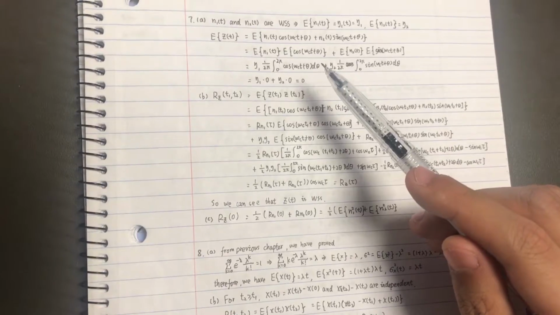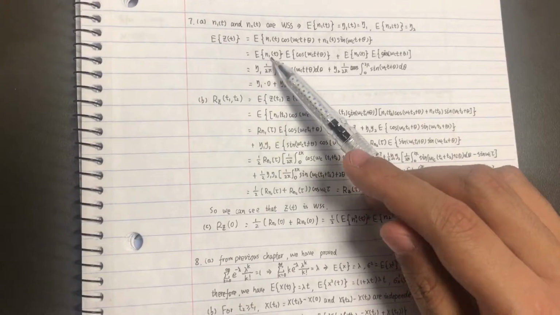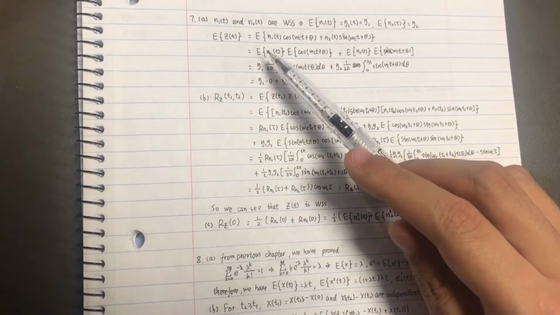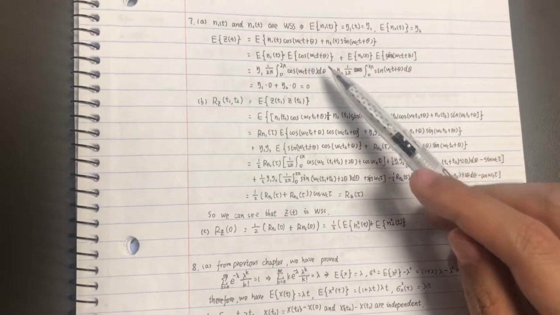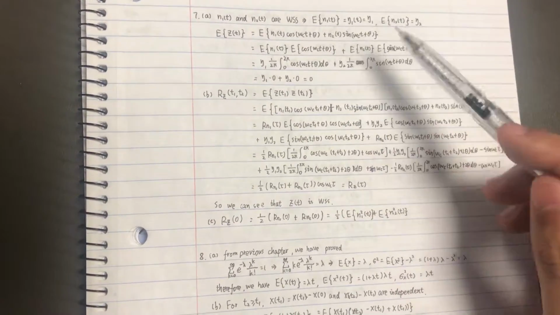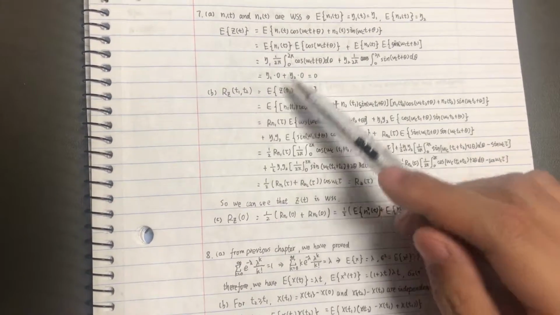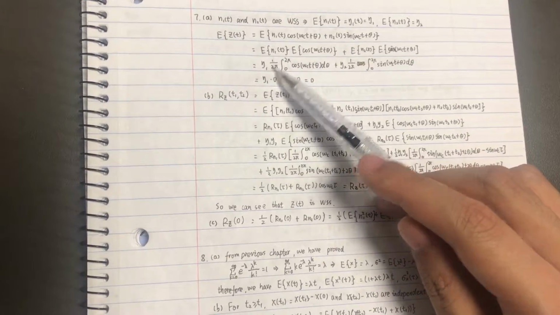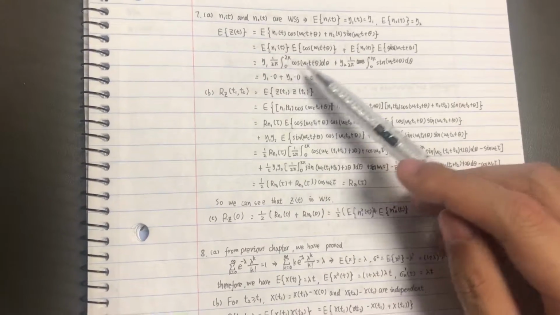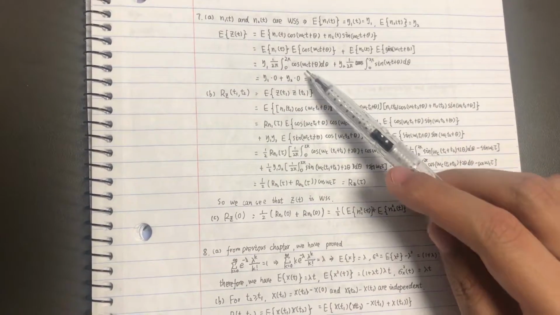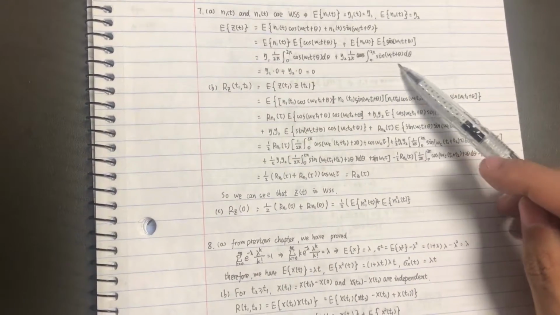So there are E[N1] multiplied by E[cosine(omega t plus theta)], and E[N2] multiplied by E[sine(omega t plus theta)]. This part is the density of theta, 1 divided by 2 pi, integrated from 0 to 2 pi of the cosine. The second one is similar.